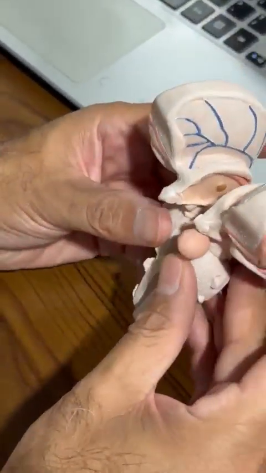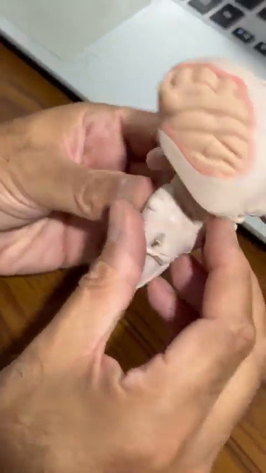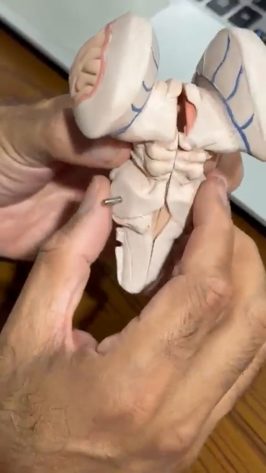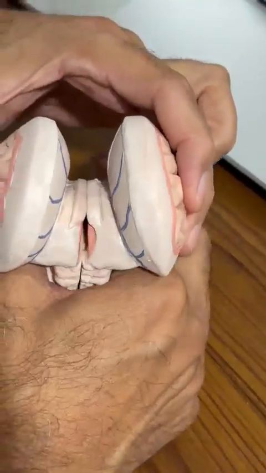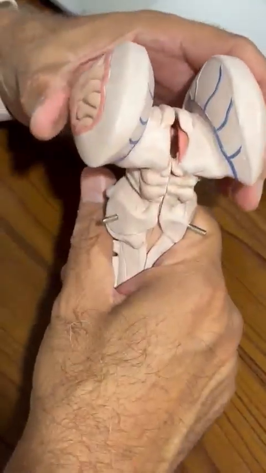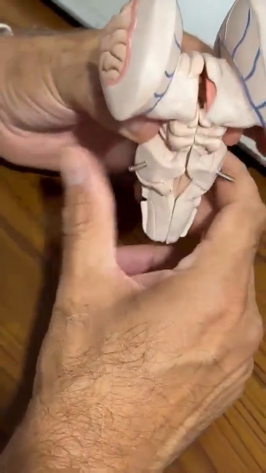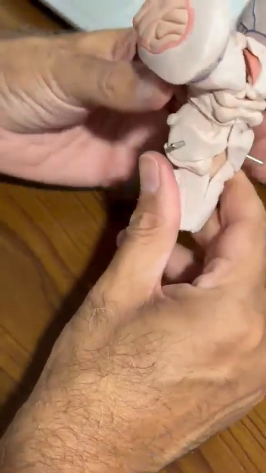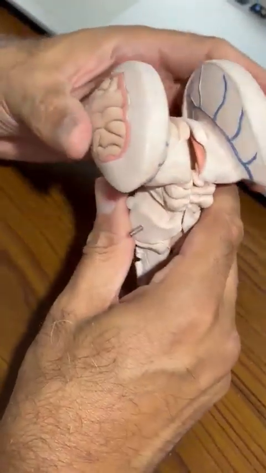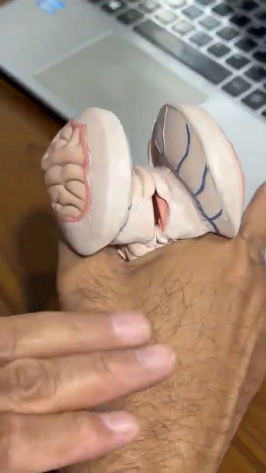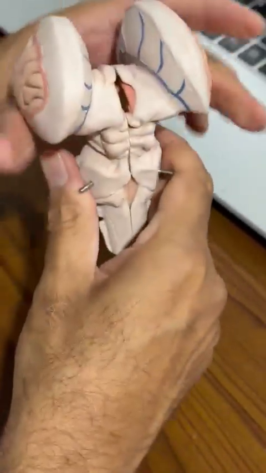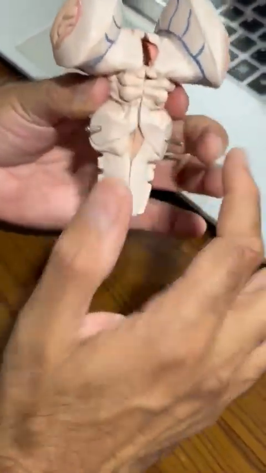Where is it located? It is located in the posterior cranial fossa, and it passes through the tentorial notch. The tentorium cerebelli roofs the posterior cranial fossa. It is like this, the tentorial membrane, and here is a notch from which it passes. So again, it lies in the posterior cranial fossa by passing through the tentorial notch.